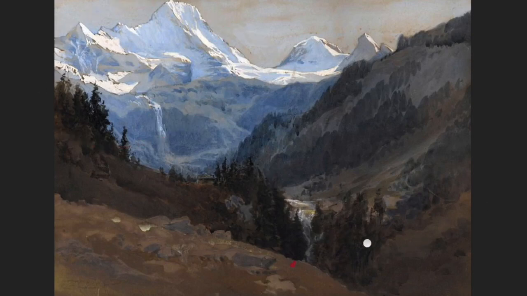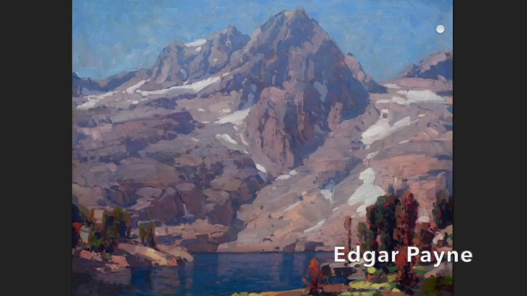And notice the simplicity too. Probably a quicker sketch, but the detail is all focused in 1 or 2 areas and not so much in the foreground. I have a couple here from Edgar Payne.